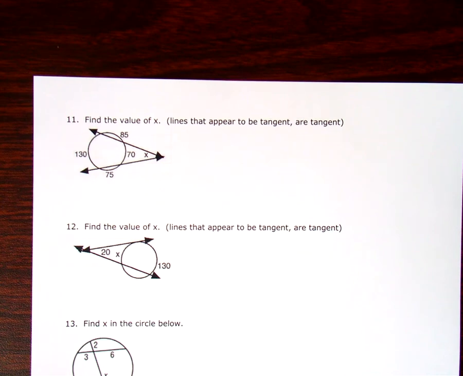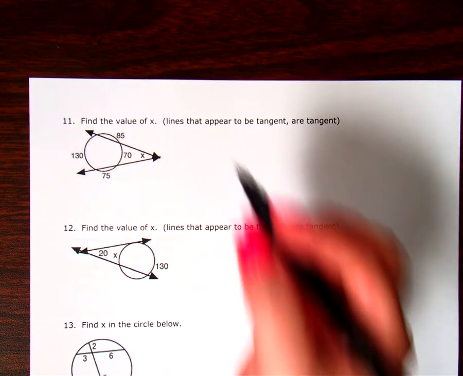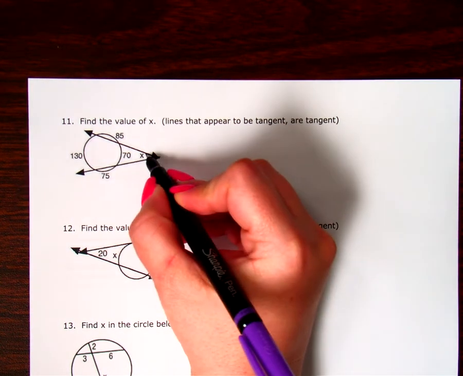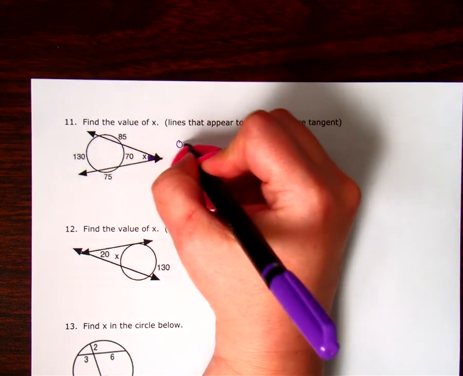Lines that appear tangent are tangent. Well, I don't have any lines in this picture that appear tangent, so I don't even have to worry about that. So I am looking for this angle right here, x. I can see that it is outside my circle.